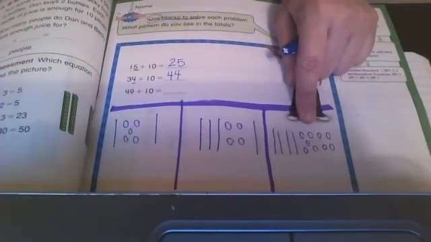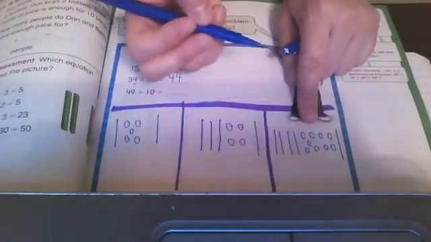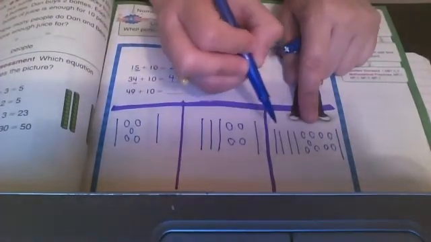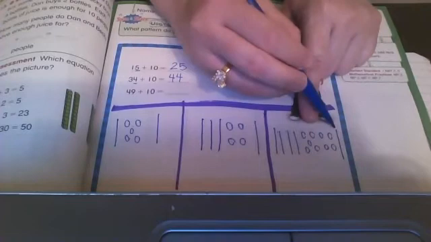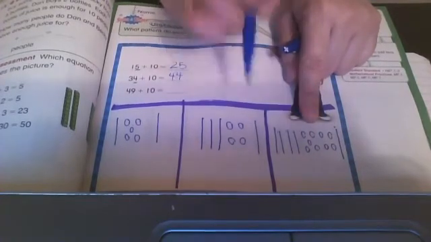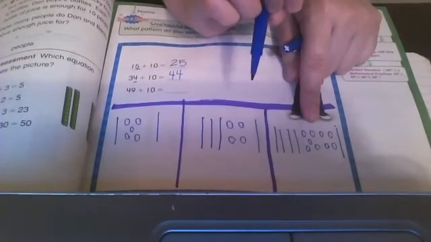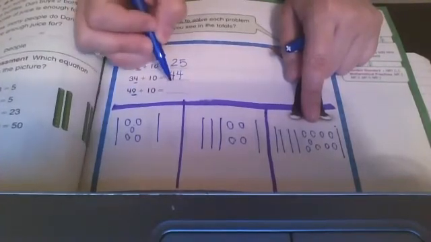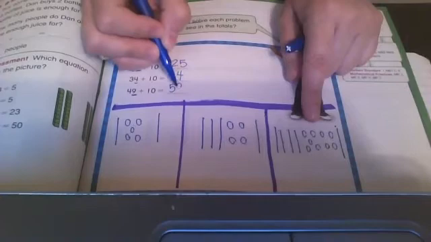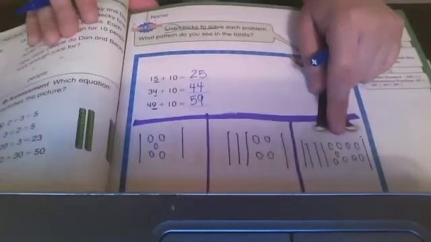They're not going to change, right? I'm adding one more 10. And now let's count. 10, 20, 30, 40, 50, and 9 more is going to give me 59. Right, my ones, you can see, stay the same. So 59 is my sum.